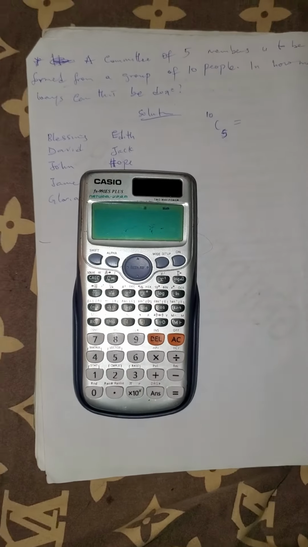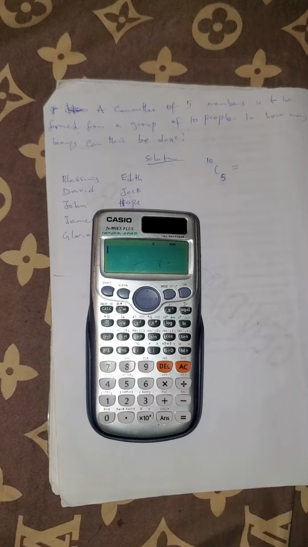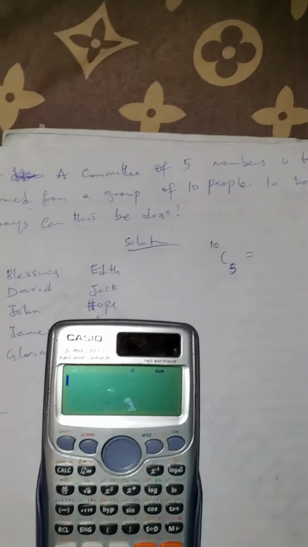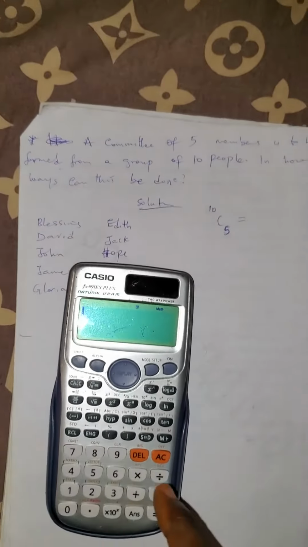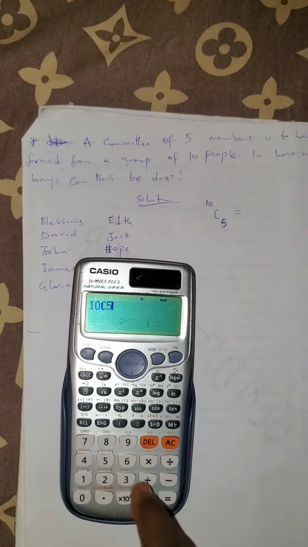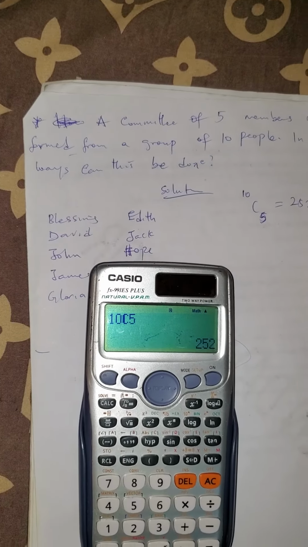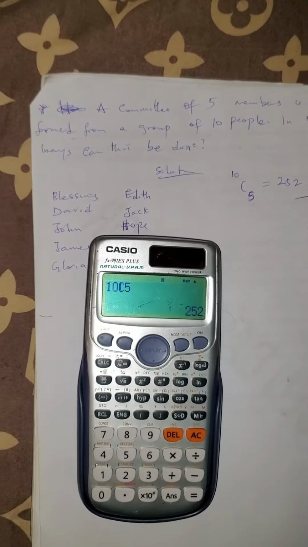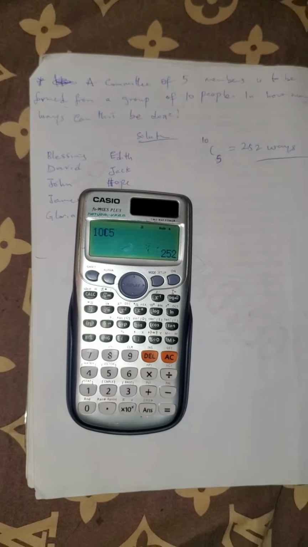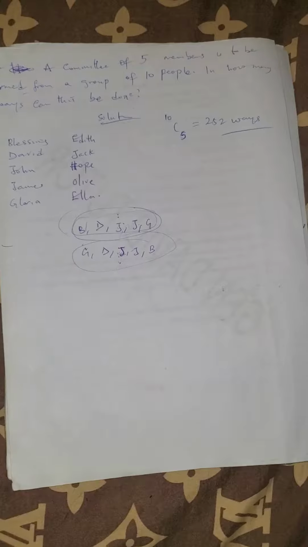It's still the same person, not like alphabet. So order is not concerned here if it is combination. Now we have 10 combination 5, and the answer is 252. So we have 252 ways at which the 5 member committee can be formed from 10 people.